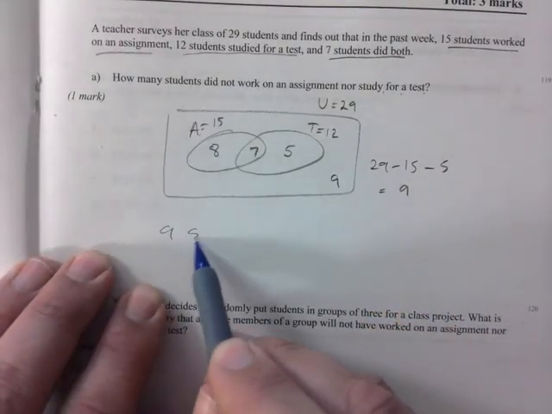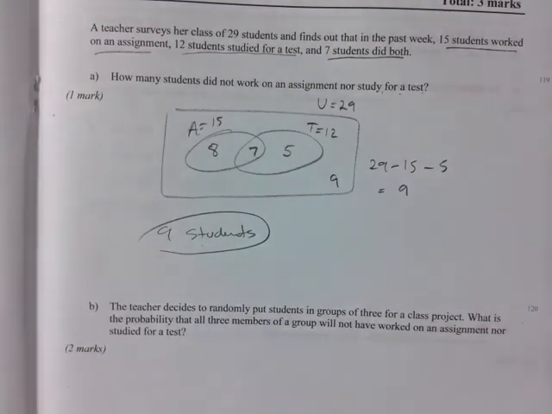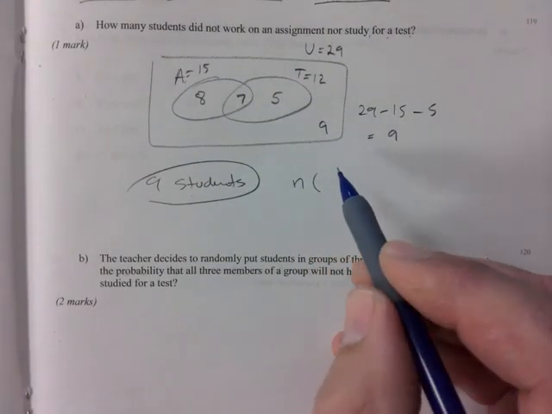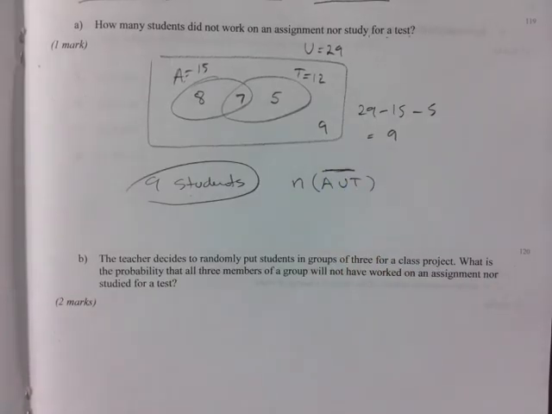So 9 students, that's all you need to do here. If you state 9 students, that is enough work. So 9 students did neither. They were the outliers, okay? How do you write that again? In set notation, we go A union T, not, right? If they ever ask for it.